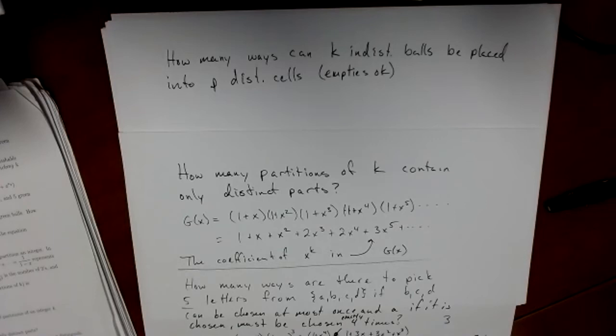All right, so K indistinguishable balls being placed into P distinguishable cells, and empties are okay. So this is an occupancy problem. This is theorem 210 in your book. We could just look it up. If anybody does, you won't hurt my feelings. We can verify ourselves when we're done.